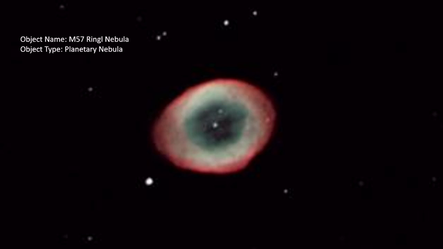Sorry? Oh no, I'm sorry, I forgot. I put the scope as in. Can't multitask. So yeah, that will go to the Ring Nebula in Lyra at the moment, hopefully.